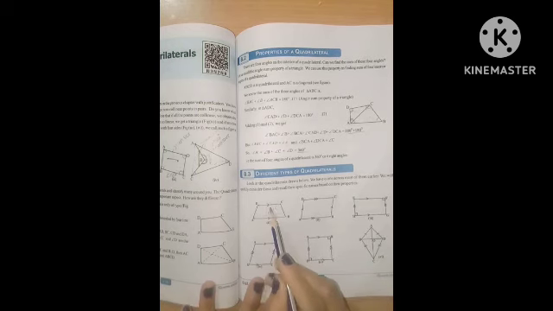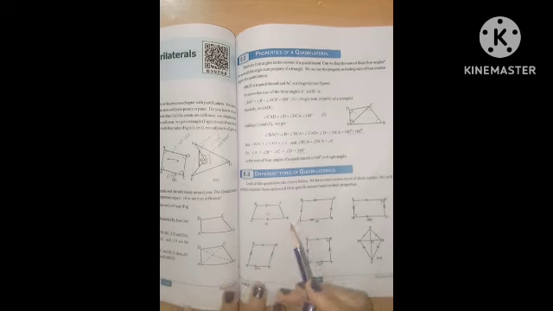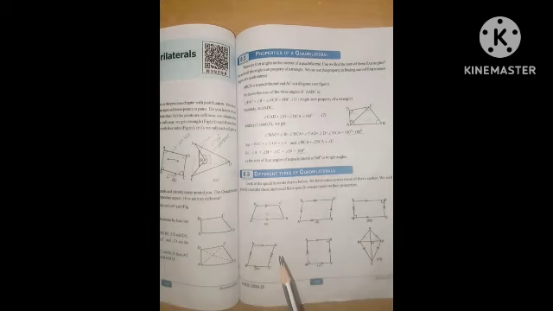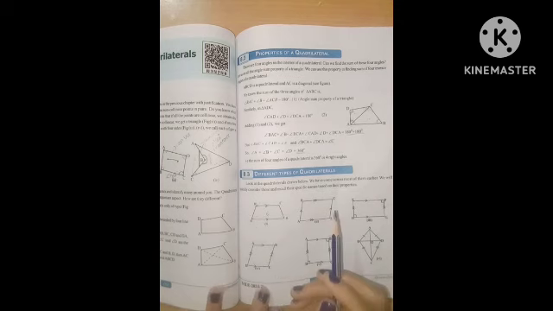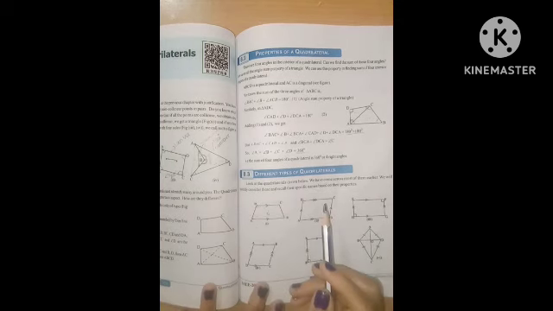And next, isosceles trapezium. What is the isosceles trapezium? An isosceles trapezium is a trapezium in which both non-parallel sides are equal.